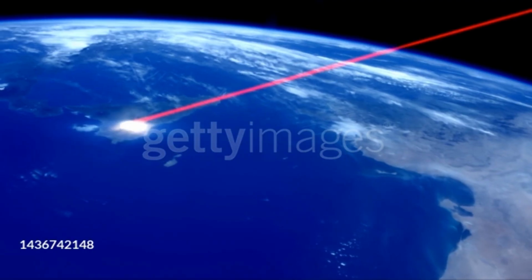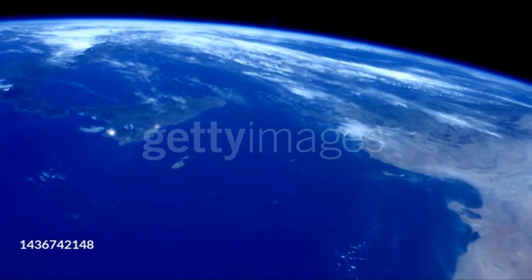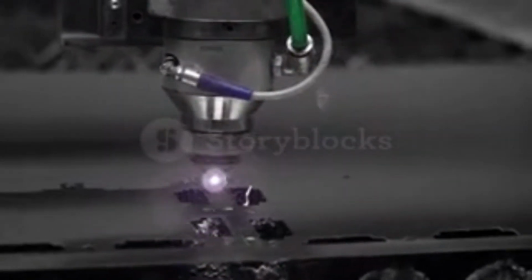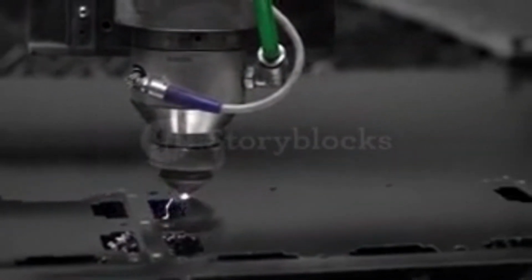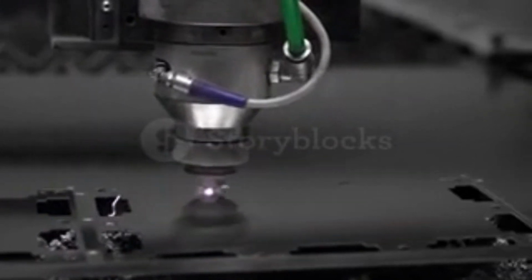9. DIY laser projects for enthusiasts. Share some beginner-friendly laser projects and safety tips for enthusiasts.